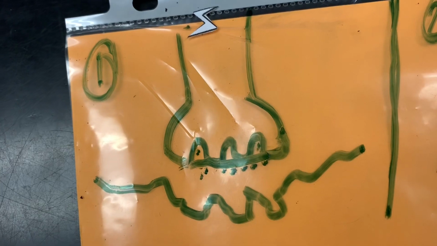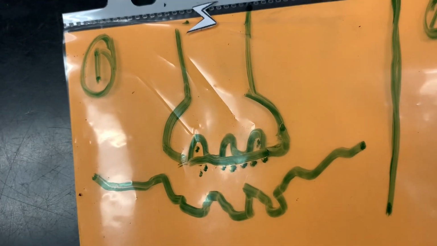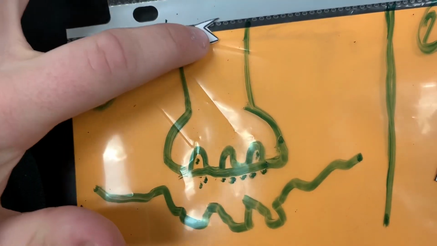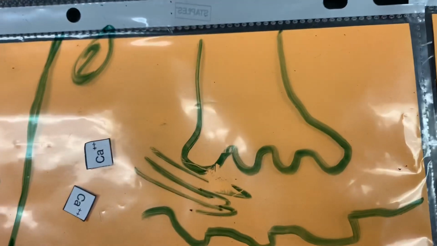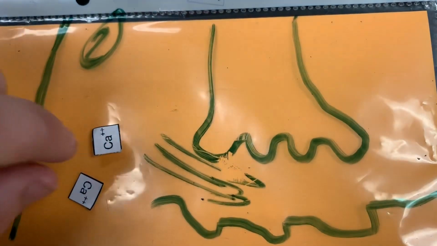So step one, the action potential travels down the neuron into the axon terminal. So this thing slides down to the axon terminal. Step number two, the Ca2+ flows into the axon terminal from the cytoplasm. So these slide right over there from the cytoplasm.